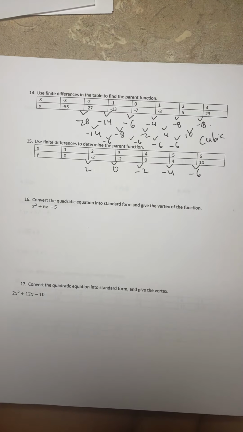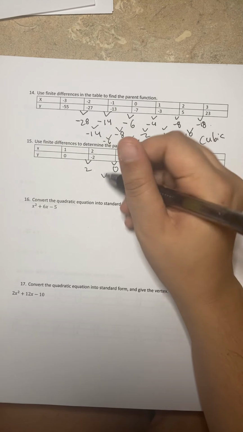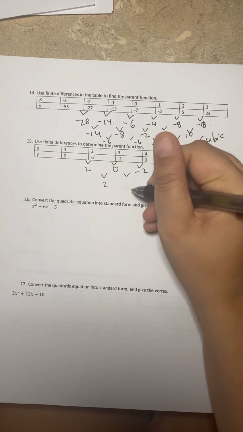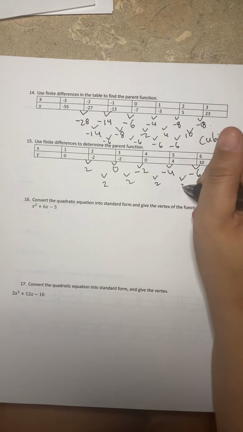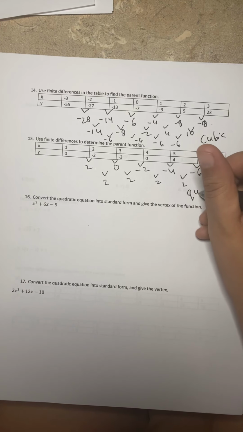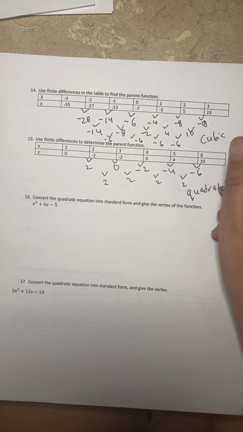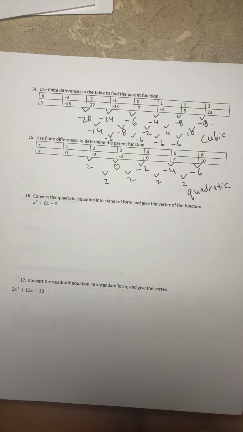So again, still didn't become the same, so it's not linear. So then we try again. 2 minus 0 is 2. 0 minus -2 is 2. And then 2, and then 2. Which means that this is a quadratic, because I got my constant function after subtracting twice.